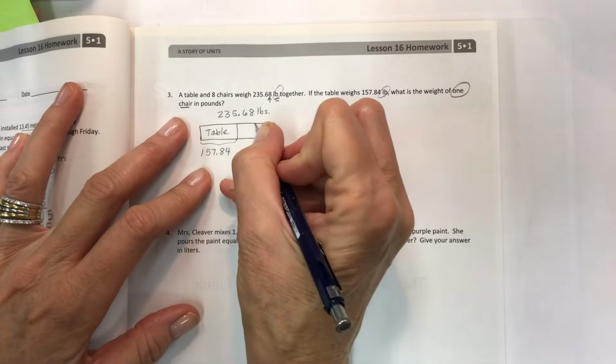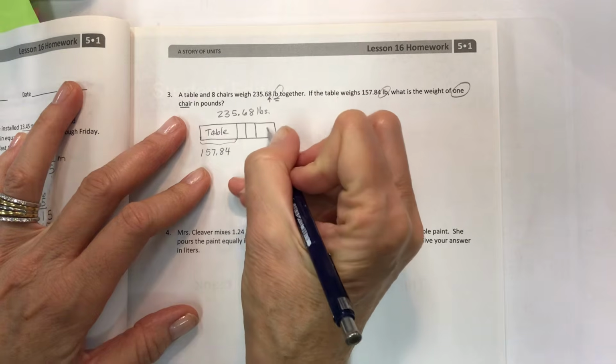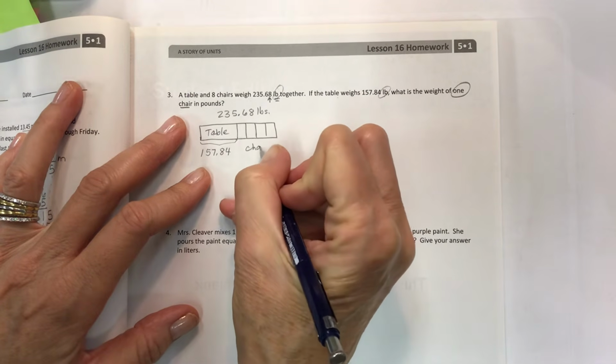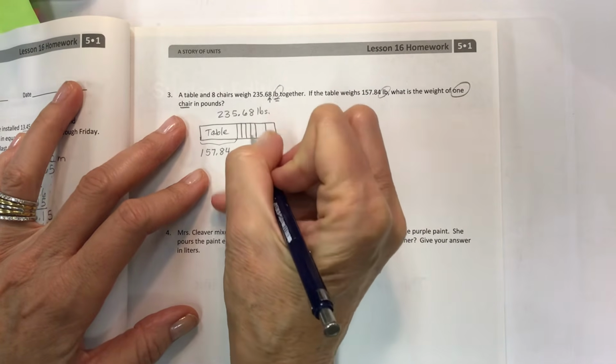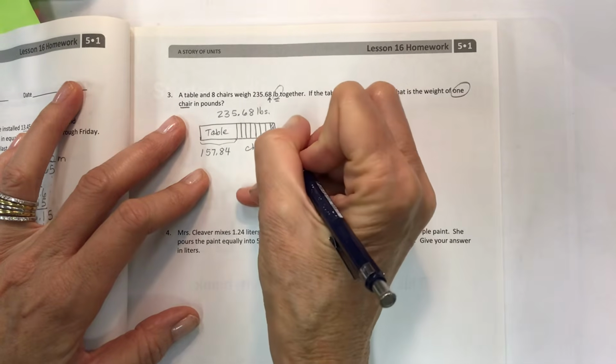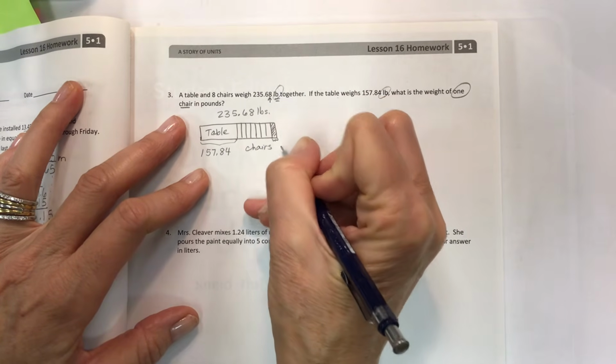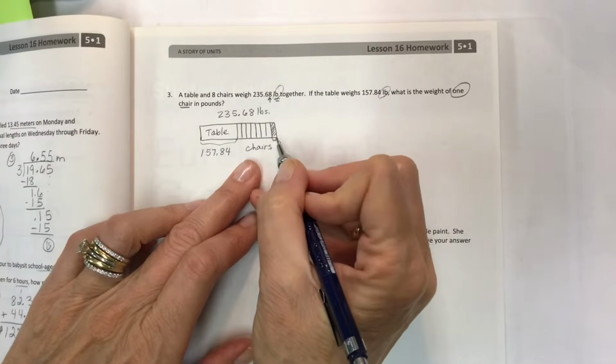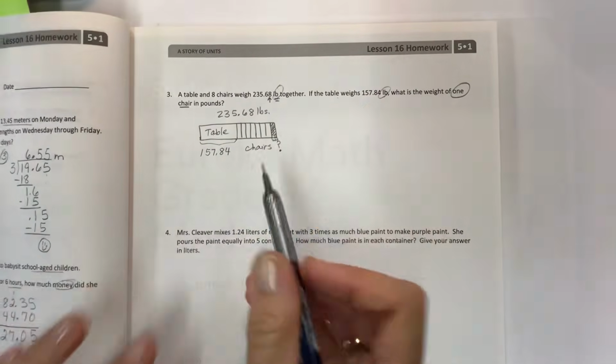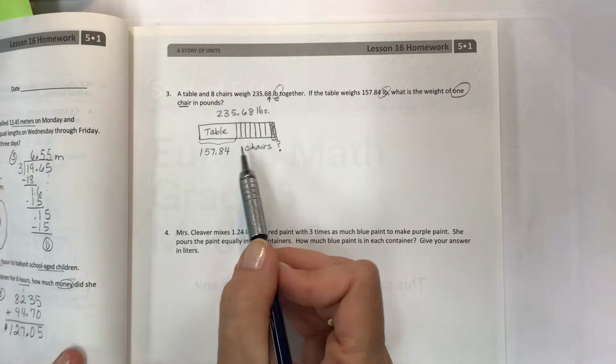Well, how many chairs do we have? We have 8. So I'm going to split my chairs into 8 sections because the question is asking about one of them. So that's what we're searching for in our solution.